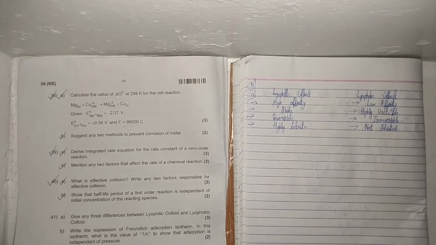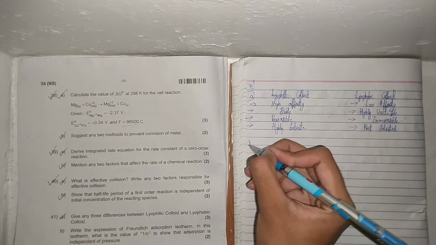41 question. Now let us come to B question. They are asked to write the expression of Freundlich adsorption isotherm. In this isotherm, what is the value of 1 by n to show that adsorption is independent of pressure? Formula also you should write, and we have to write the expression of Freundlich adsorption isotherm.